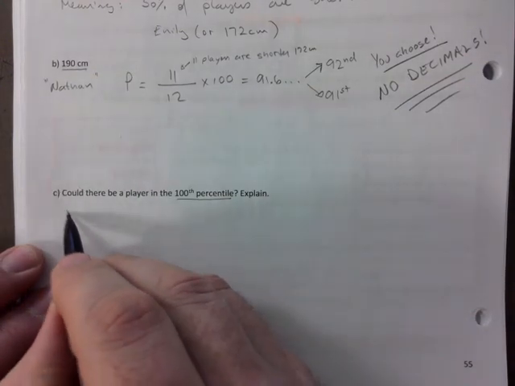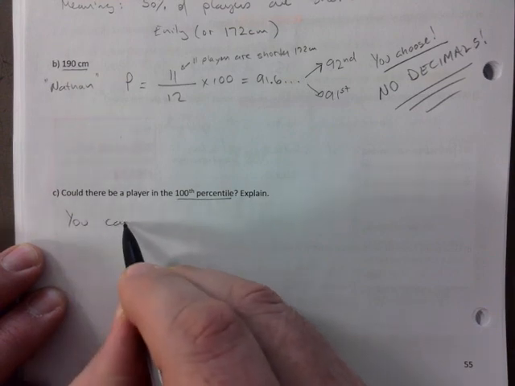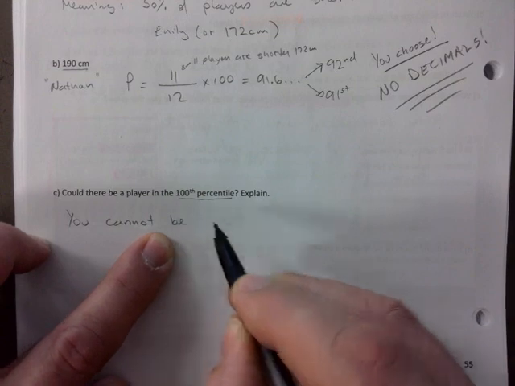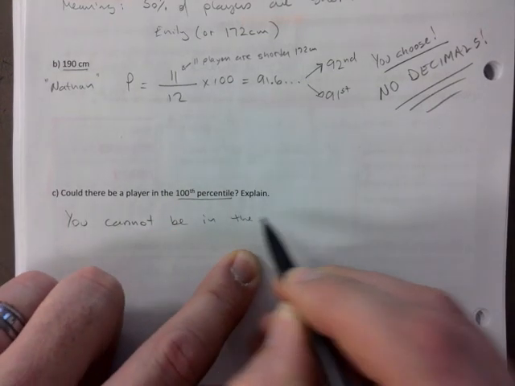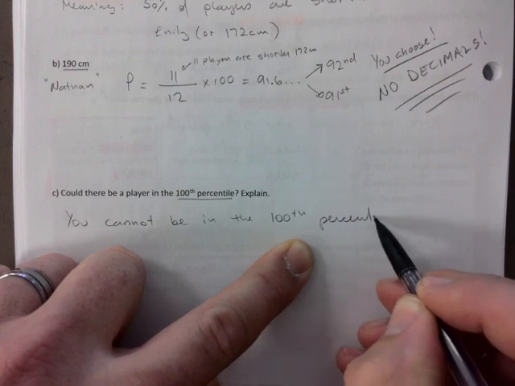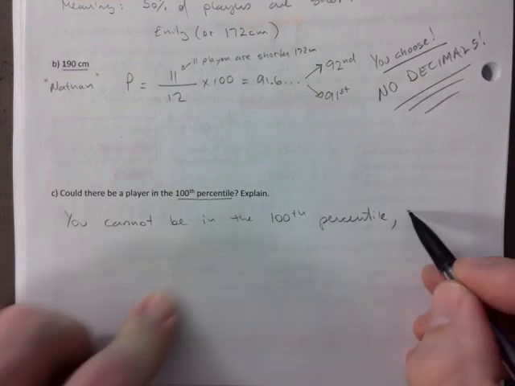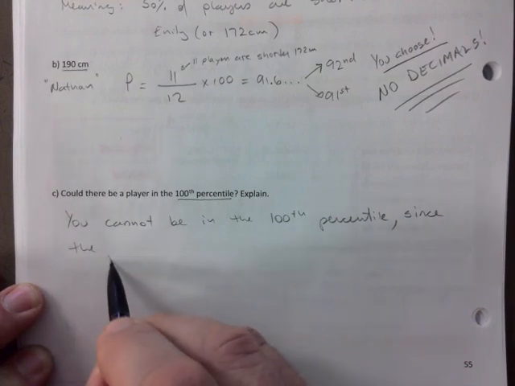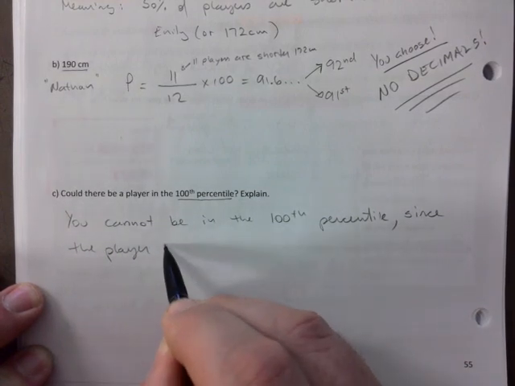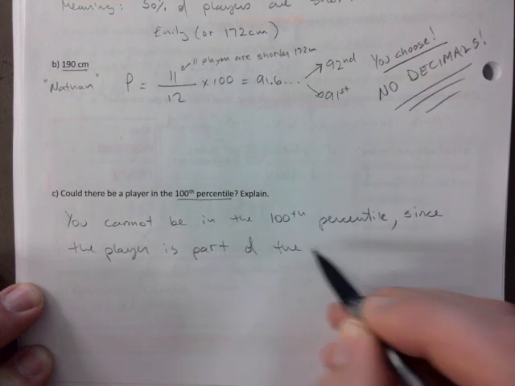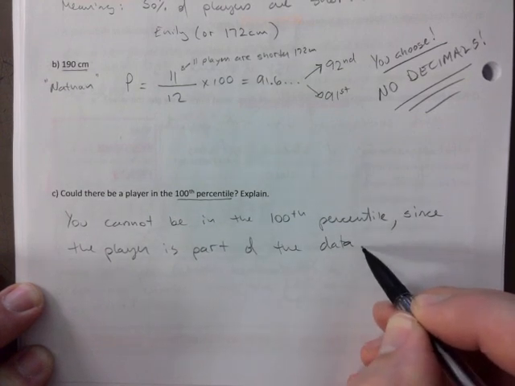So you cannot be in the 100th percentile since the player is part of the set, part of the data, okay?